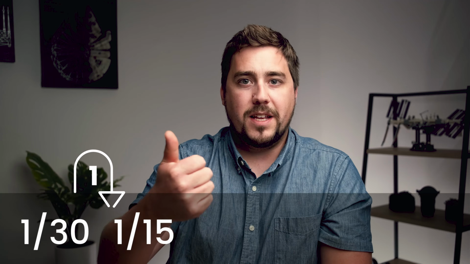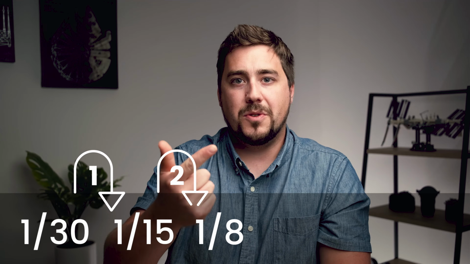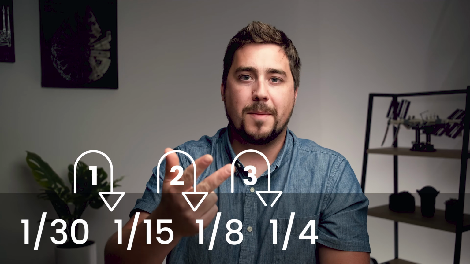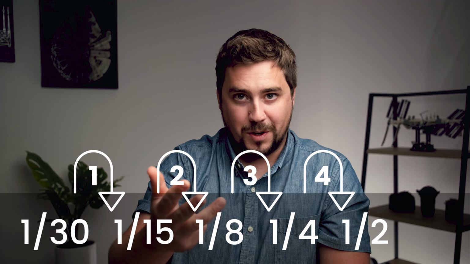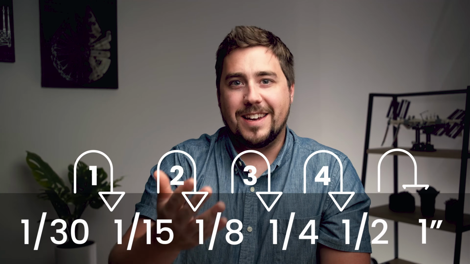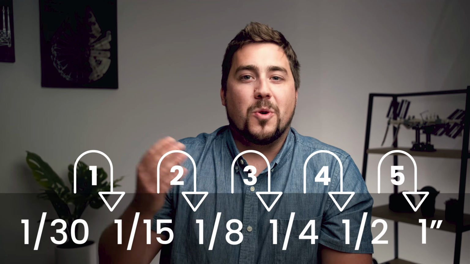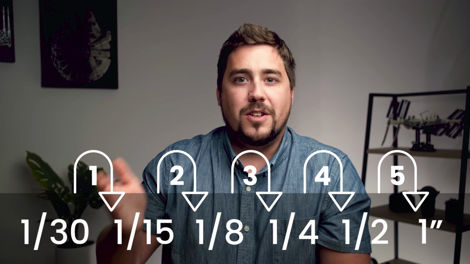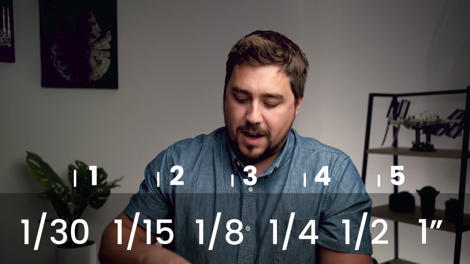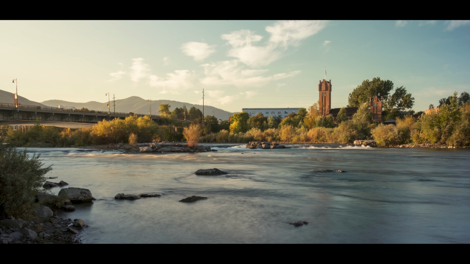30th to a 15th is 1 stop, to an 1/8 is 2 stops, to a 1/4 is 3 stops, to a half is 4 stops, to a full second is 5 stops. So we would go from a 30th of a second to 1 second shutter speed by putting on a 5-stop neutral density filter. And the motion blur you're going to get at 1 full second compared to 1/30th of a second is a huge difference. That's going to allow you to capture that pillowy, beautiful water that you're after.